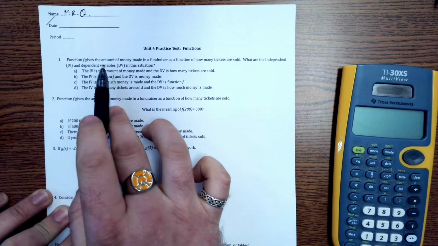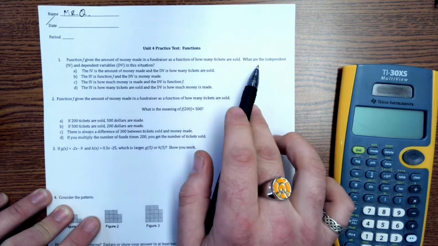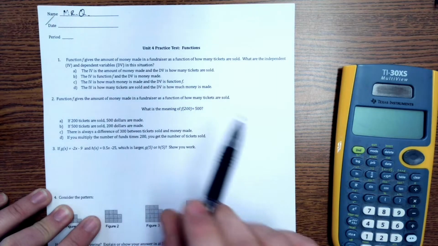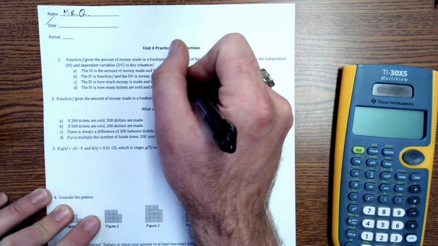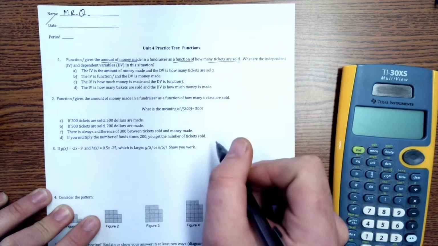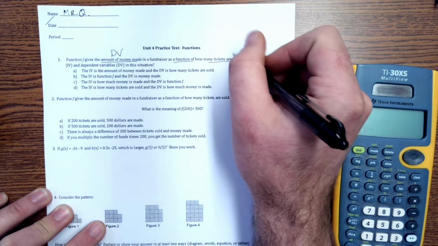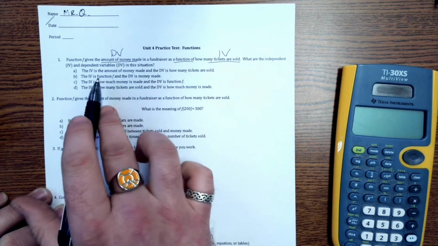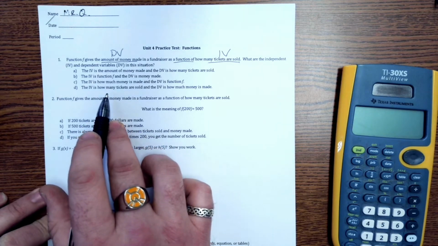Function f defines the amount of money made in a fundraiser as a function of how many tickets are sold. What are the independent variables and dependent variables, the IVs and the DVs? So the amount of money made is a function of how many tickets are sold. So the amount of money made is our dependent variable, and it is a function of our independent variable. So the independent variable is how many tickets are sold, and the dependent variable is how much money is made.